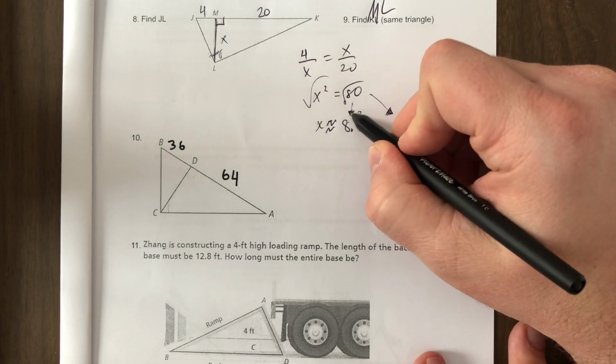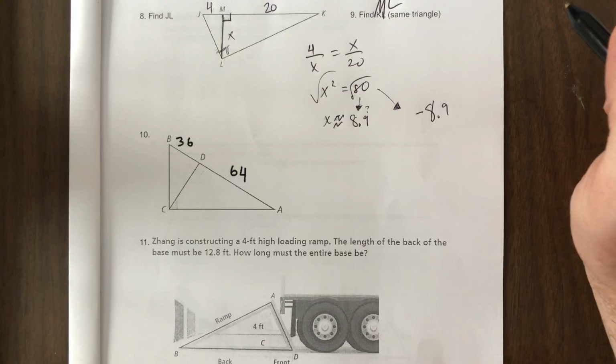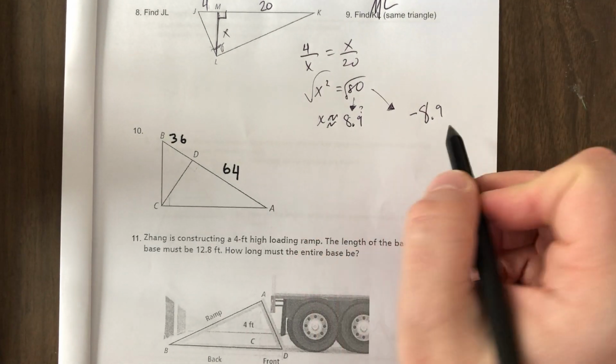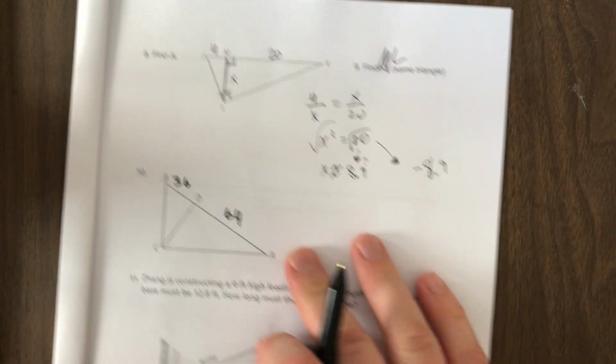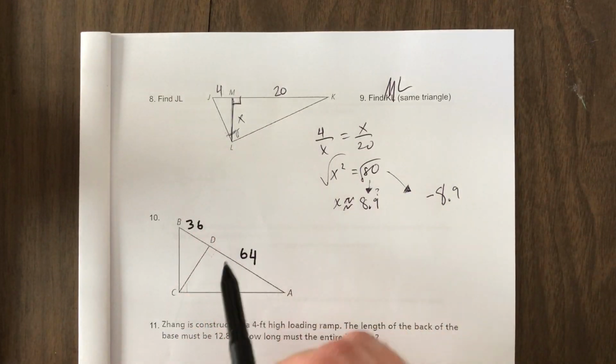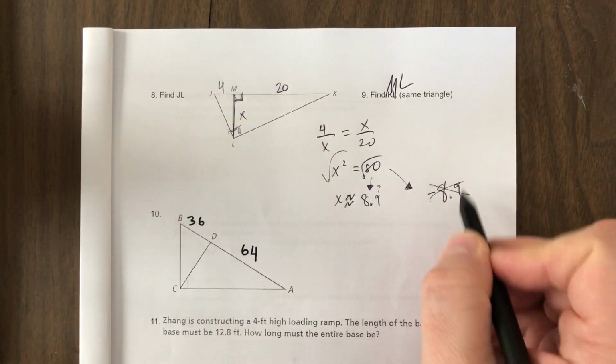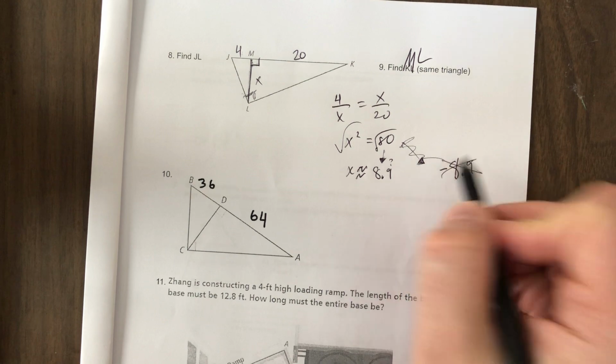And when you get into negatives, it gets a little fishy. But there are actually 2 square roots. But I've been leaving this out because we're talking about the lengths of sides, and you can't have a side length that's negative 8.9. So that's why we leave it out. We don't even need to think about it or worry about it.